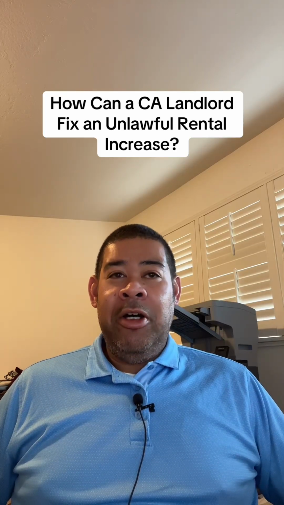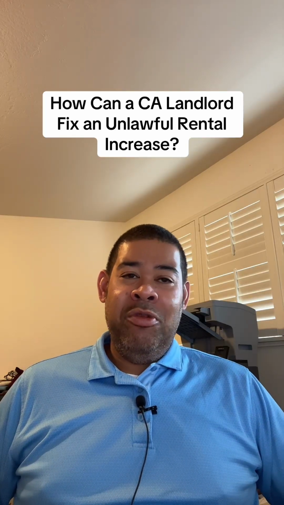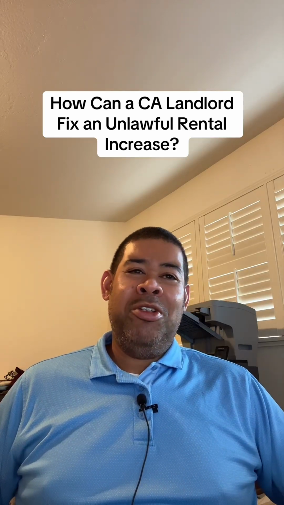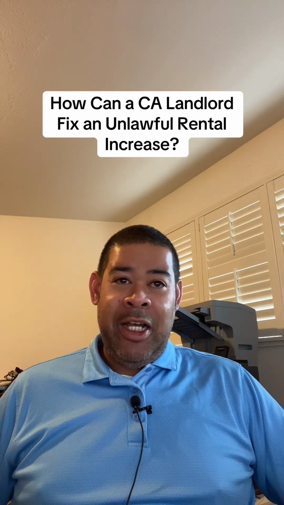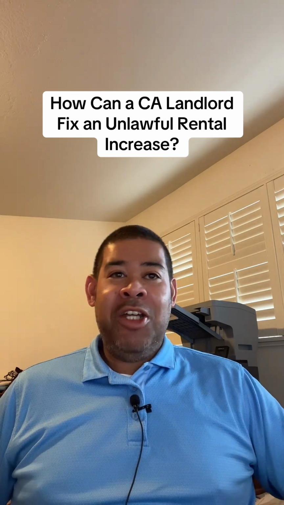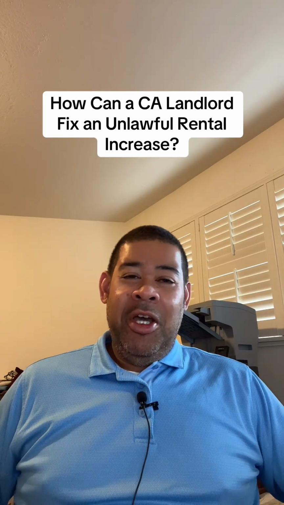Now, under the Tenants Protection Act, there is an attorney fee provision in the court's discretion. The court could award reasonable attorney's fees and costs for any violation of the Tenants Protection Act, whether in an eviction action or in a lawsuit to recover damages.